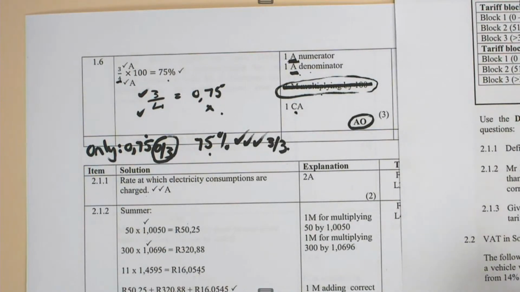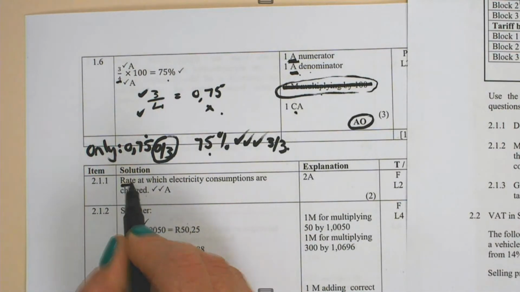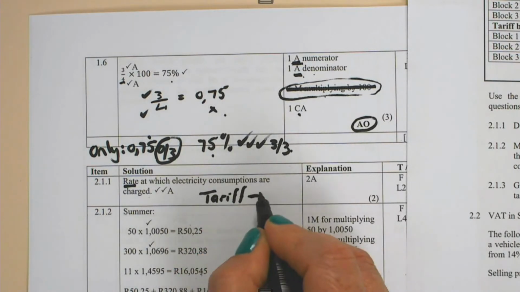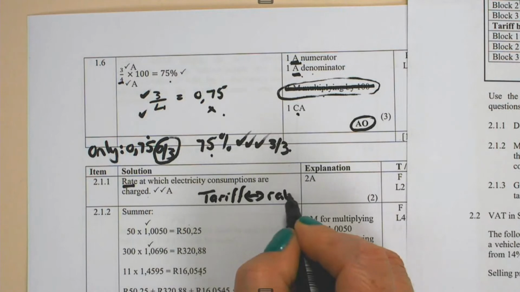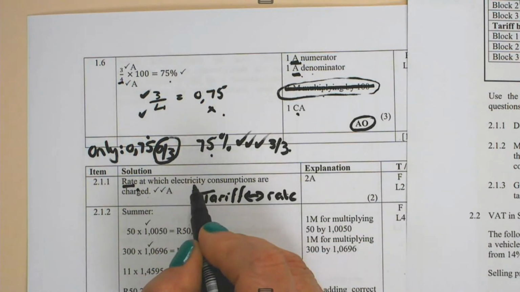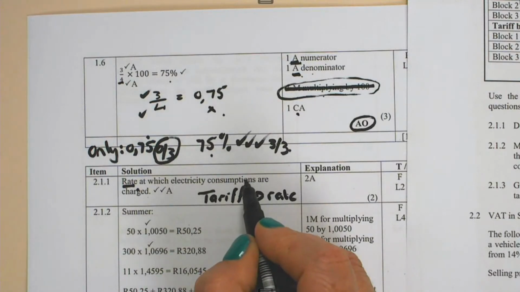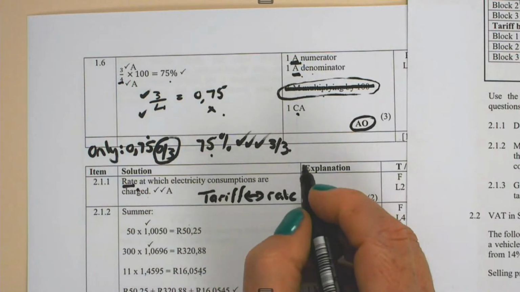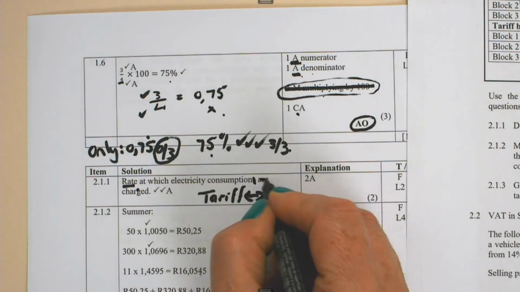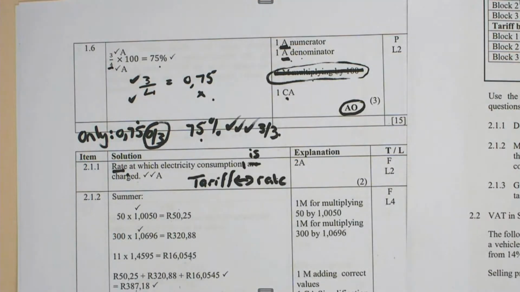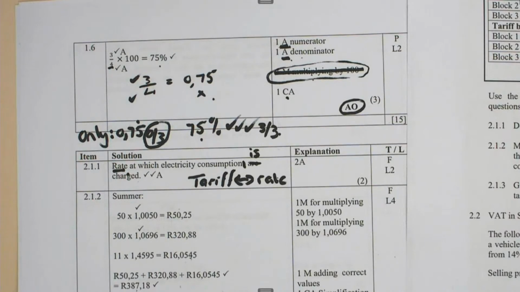So a correct answer in this case will be, it is a rate. Remember, a tariff is always a rate. In this case, it is the rate at which electricity consumption is charged.